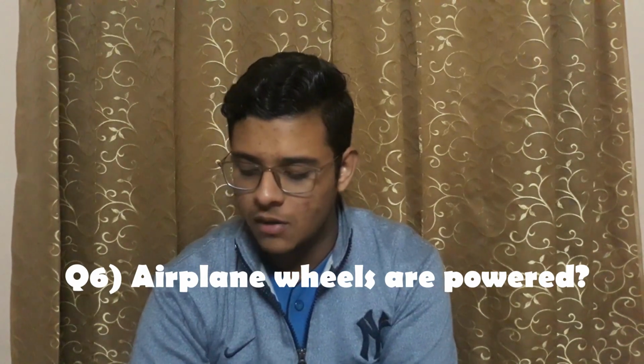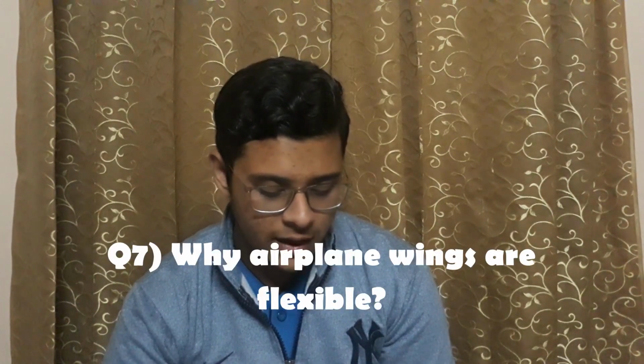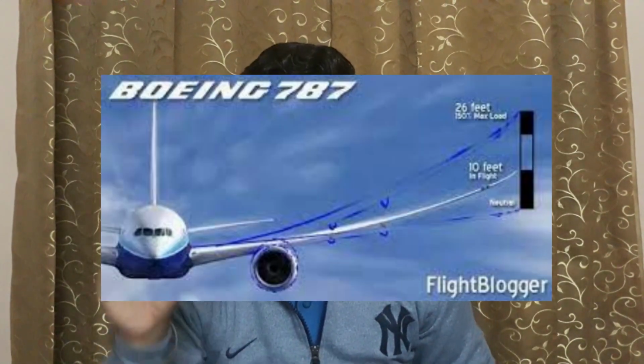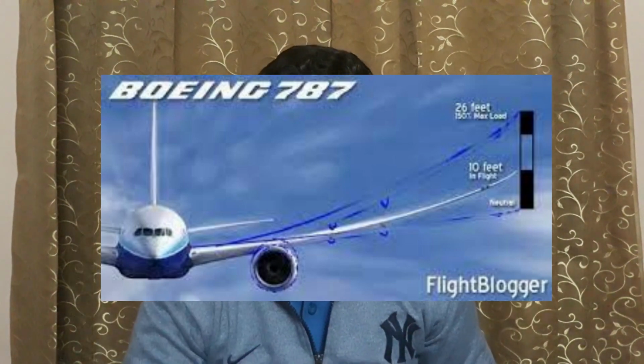Are airplane wheels powered? The answer is no, airplane wheels are not powered. The next question is, why are airplane wings flexible? Airplane wings are flexible because it is very important for the wings to move by some degrees. Don't get scared, the wings will not fall off in the middle of the flight. They are very strongly made and tested by the manufacturers of the aircraft, and they won't break off.